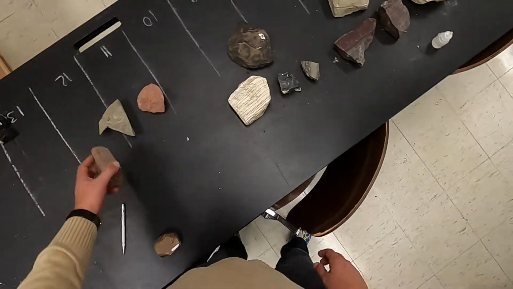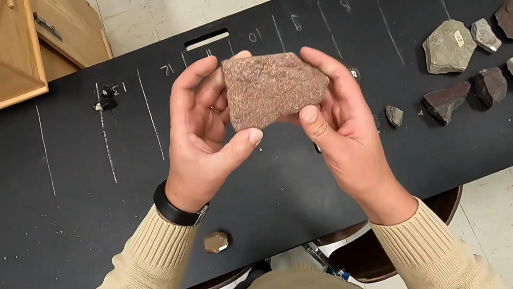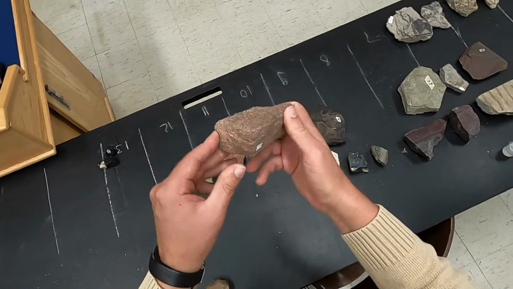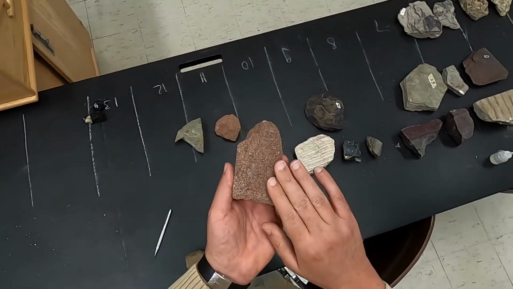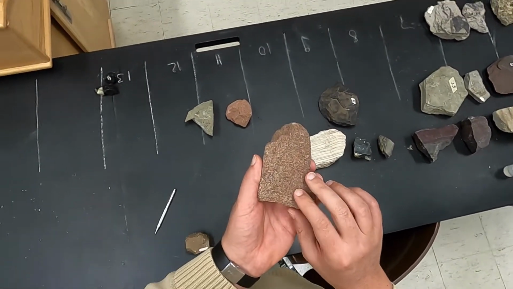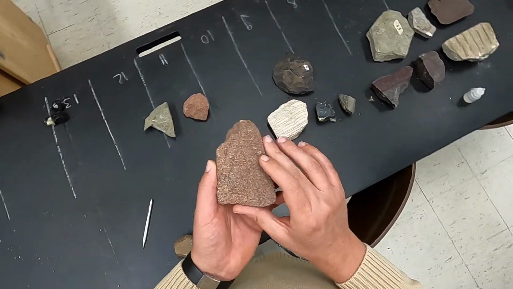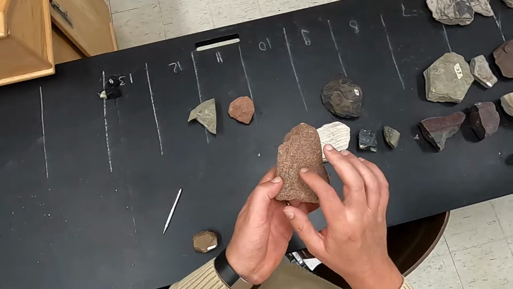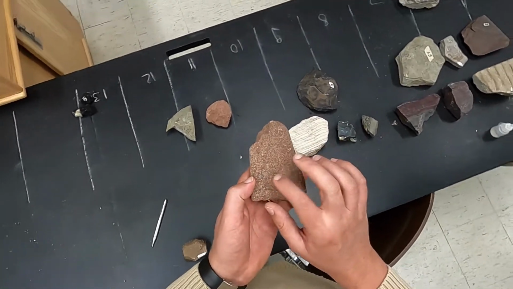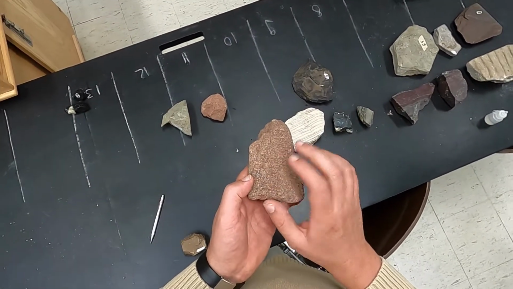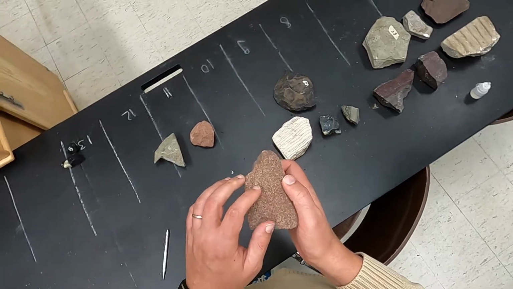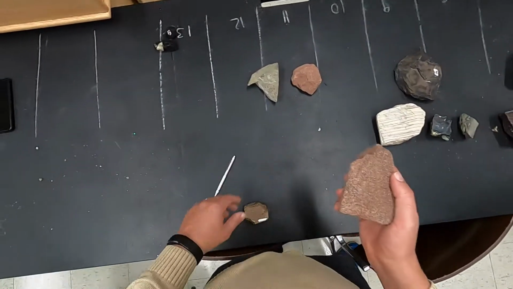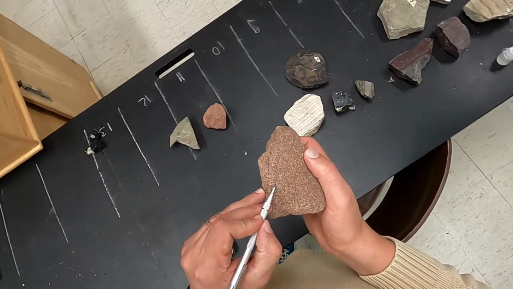I think this would easily sit in the middle. So we have a specimen here that has no evidence of really large clasts, so no cobbles in here, but still some grains are actually larger than the 2 millimeters threshold.